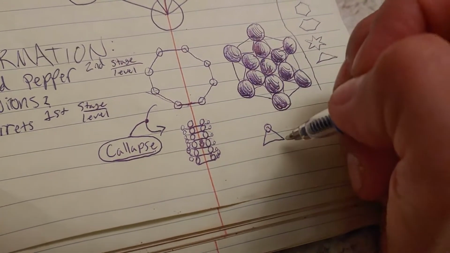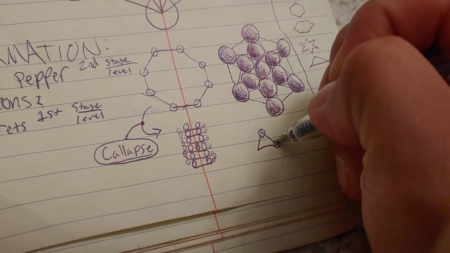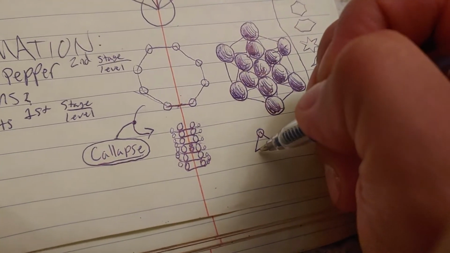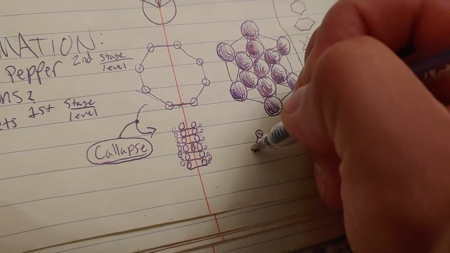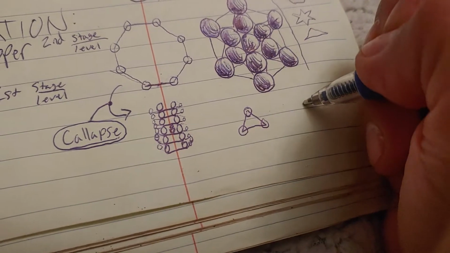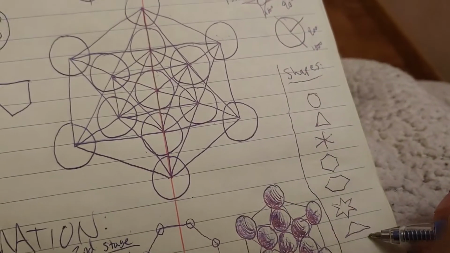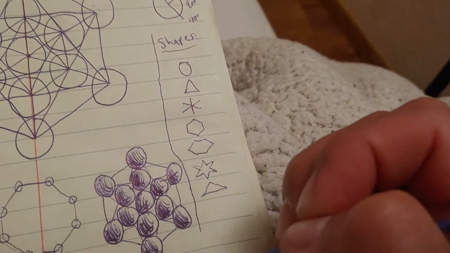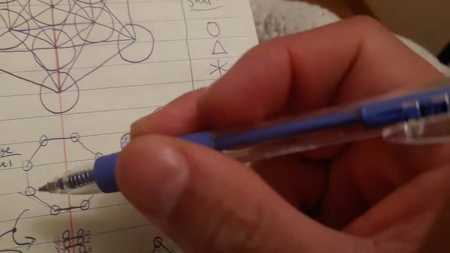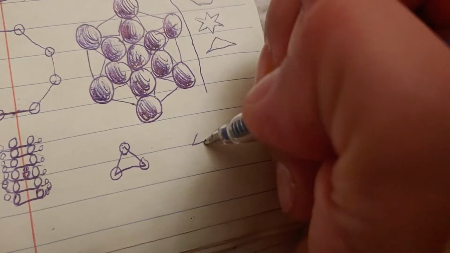Even though a triangle is not even on here, I think. And then even that can be. Well, yeah, it is. Look at it. Shapes. I don't know where I got this one from, but whatever.